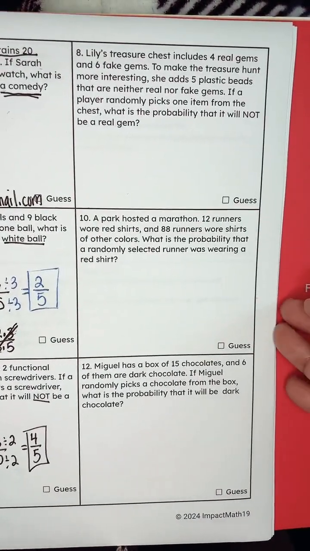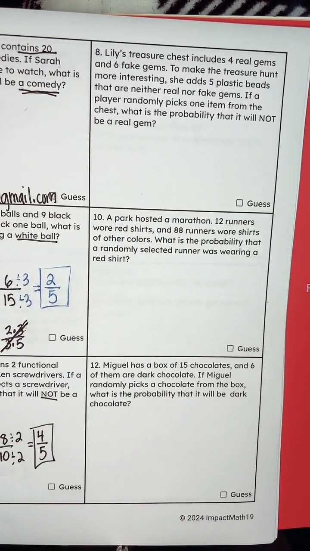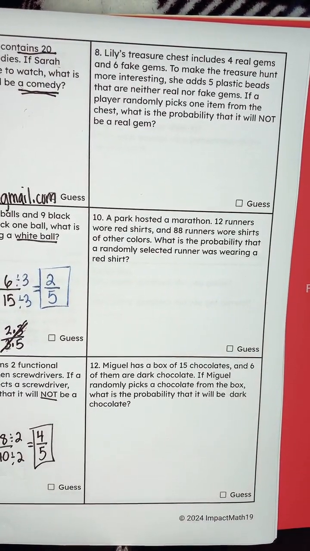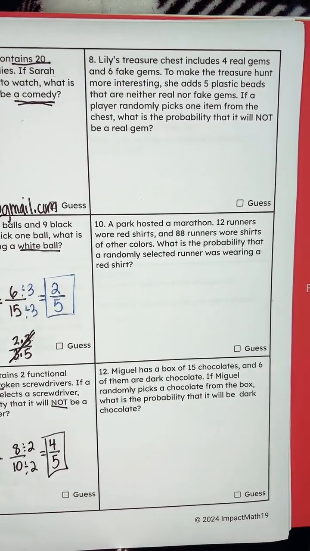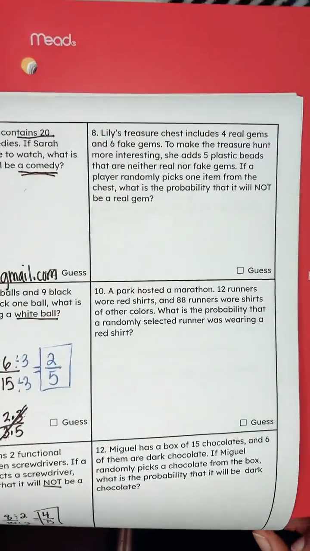Okay, perfect. All right, let's go. Okay. We'll keep on practicing. We got a lot of reducing to do. So hopefully it'll start clicking. Let's look at number 8.